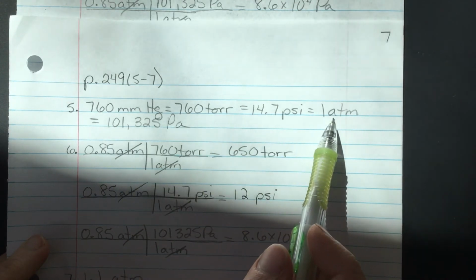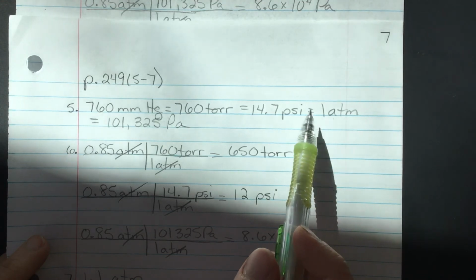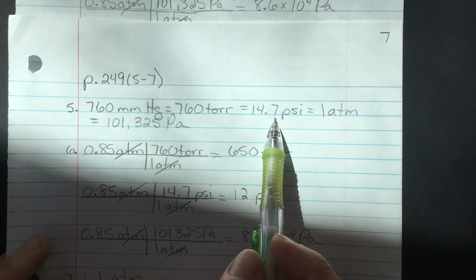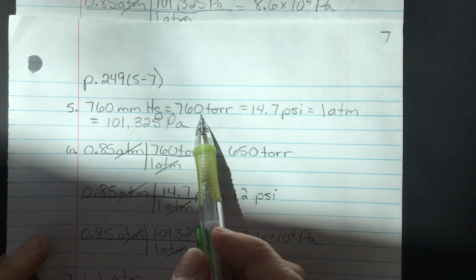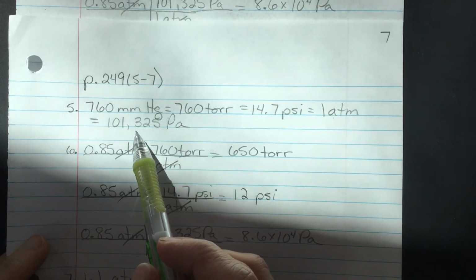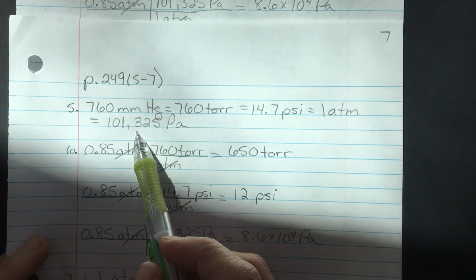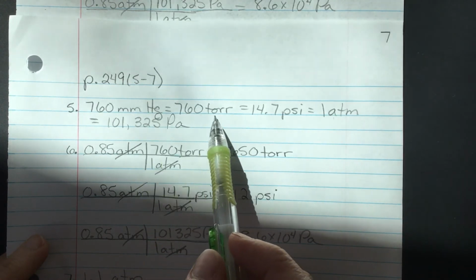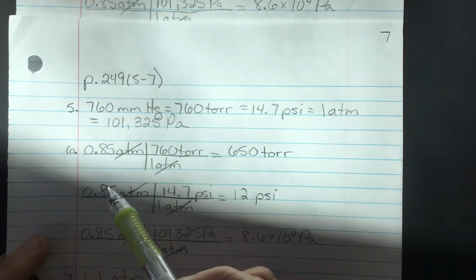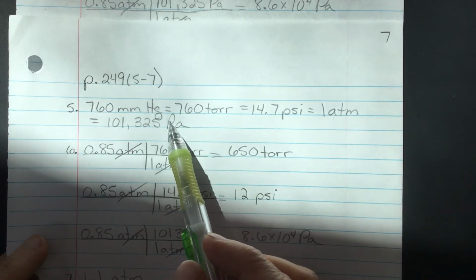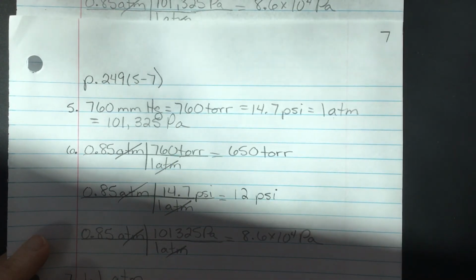Well, that's higher than this. 16.7 psi, higher. 740 millimeters of mercury, ooh, lower. And then 111,458 higher. So we could, by process of elimination, just note that the 740 torr is the lowest.